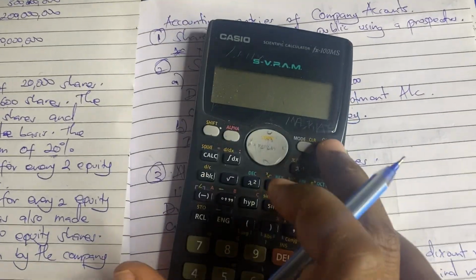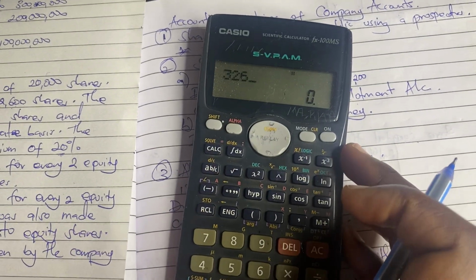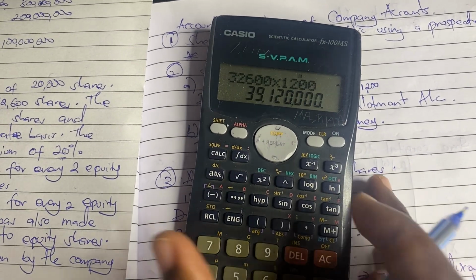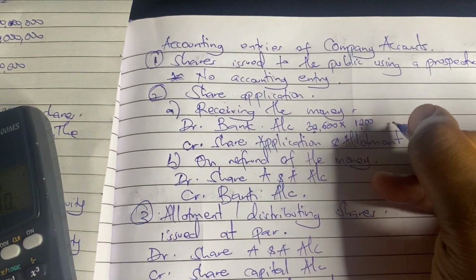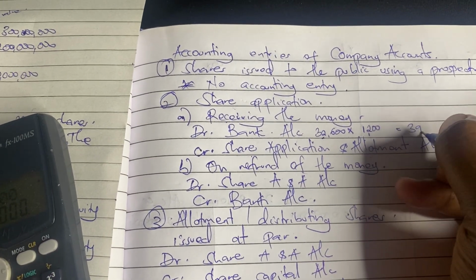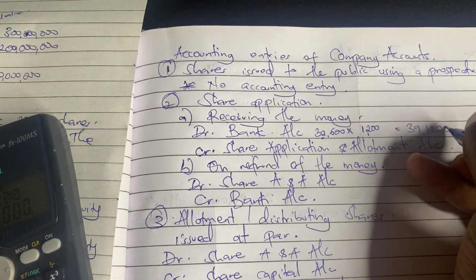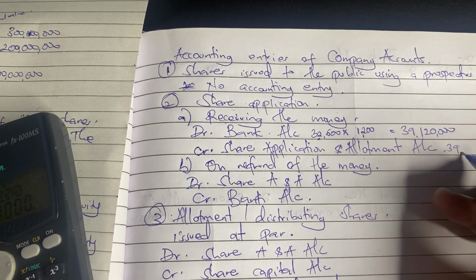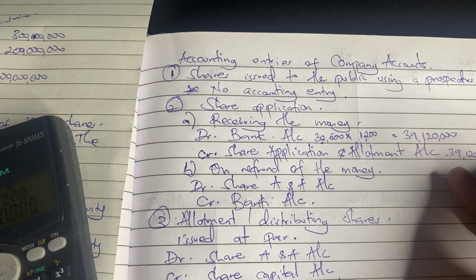So we multiply 32,600 times 1,200. That's the money. So it is 39,120,000. So that's the money we debit the bank account and share application and allotment.